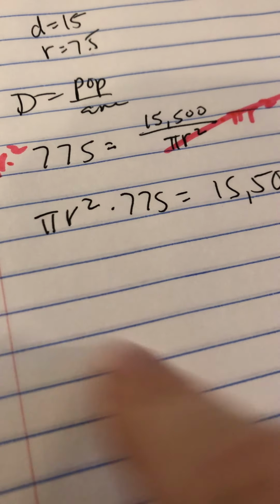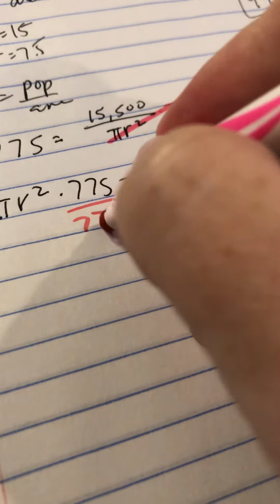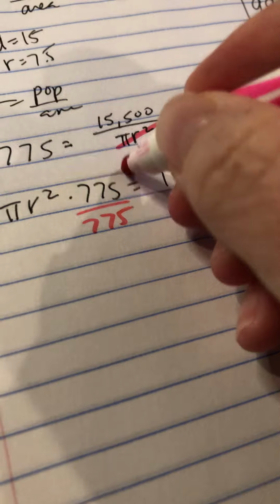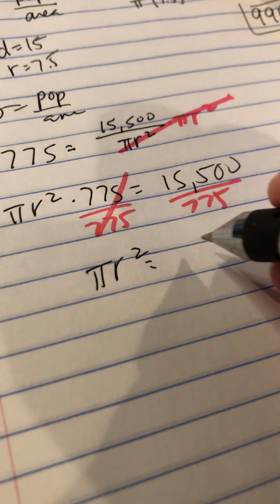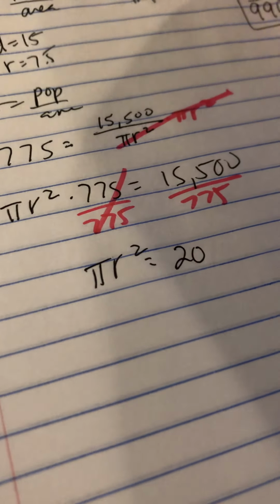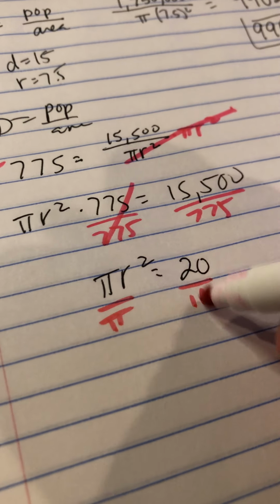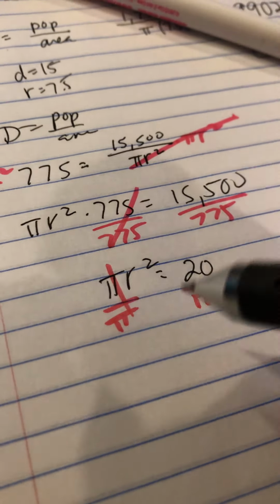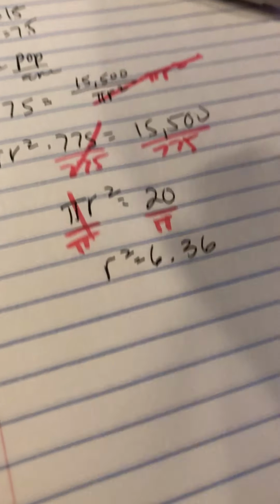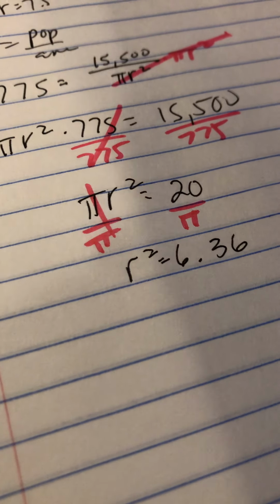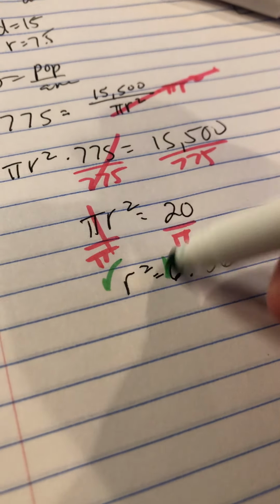Now on Nearpod they had you divide both of those, but you make sure you do parentheses if you do. I personally would do one step at a time, and so I would have done that. And so I've got pi r squared equals 20, and then I would have divided by pi to give me r squared equals 6.36, and then to get rid of a square we take the square root.